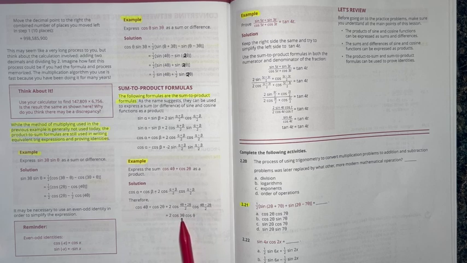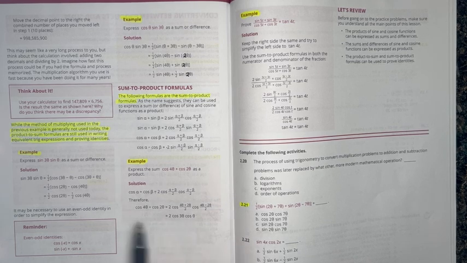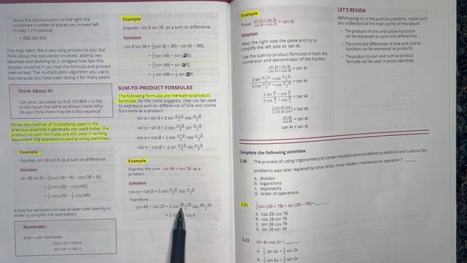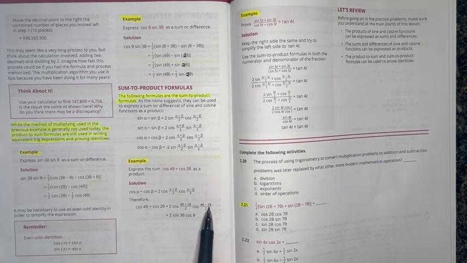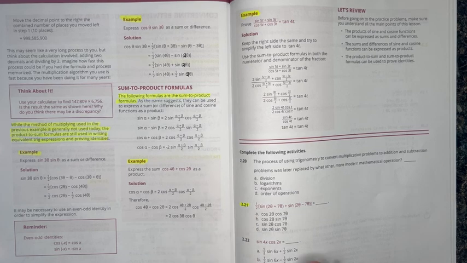2 times the cosine of 3θ times the cosine of, wow, they're really dropping the ball here. Oh, no, I see what happened, okay? This is 4 plus 2, which is 6, right? 6 divided by 2 is 3. Then we have 4 minus 2, which is 2θ, divided by 2, which is just θ. So that's how they got to this answer. Not a mistake this time.